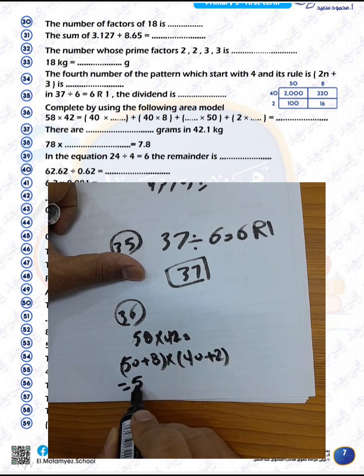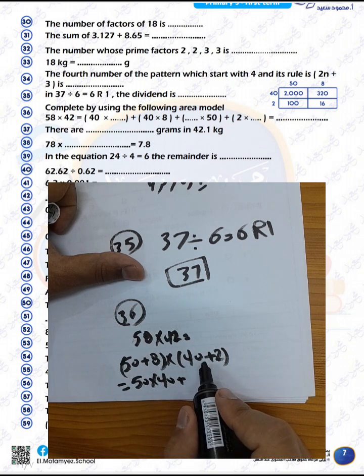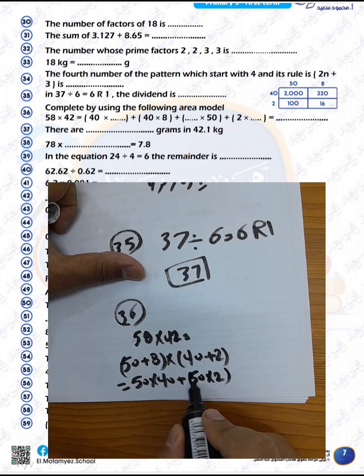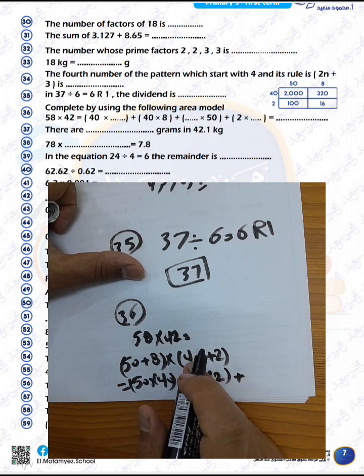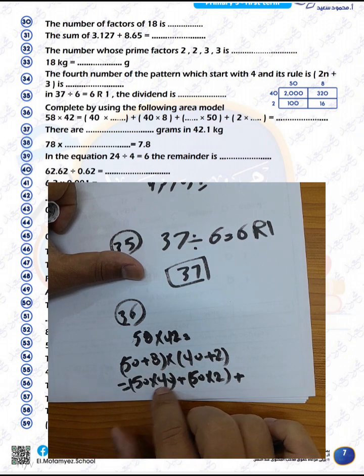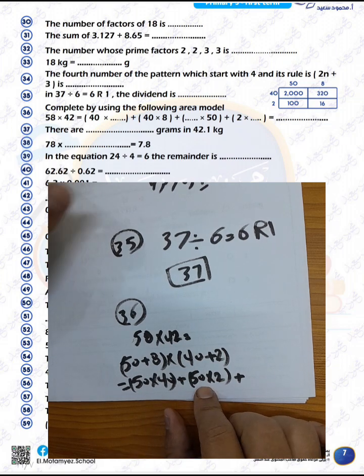Right, 50 times 40 and 50 times 2. Okay, 50 times 2, and then plus 40 times 8. I will solve the example completely. We want to find the result here.